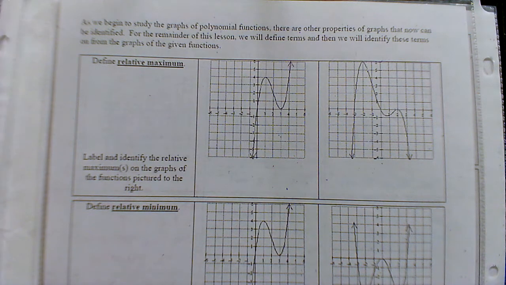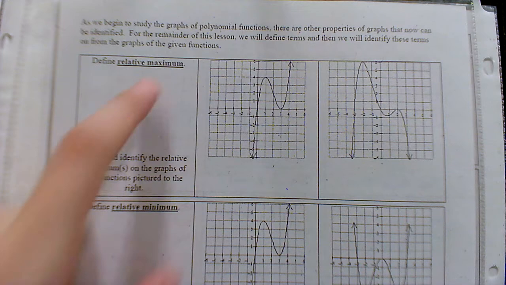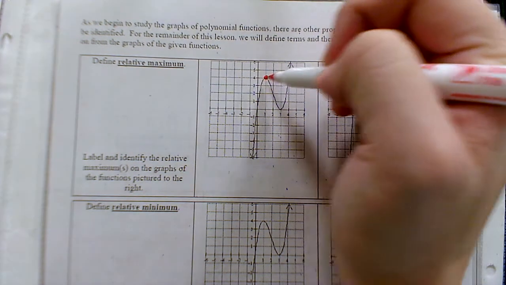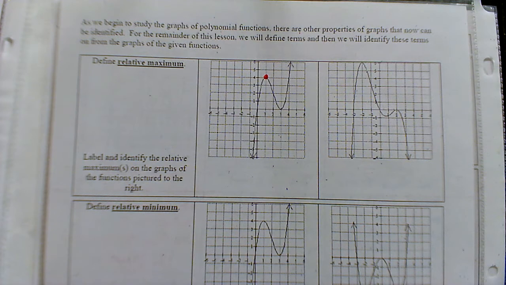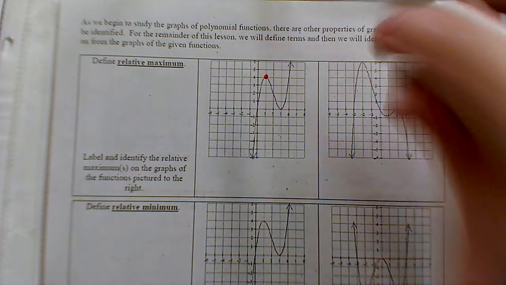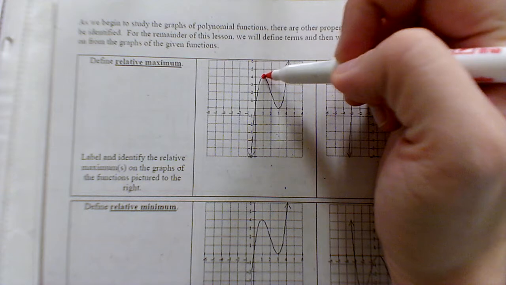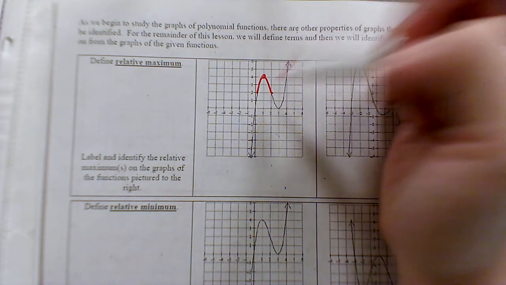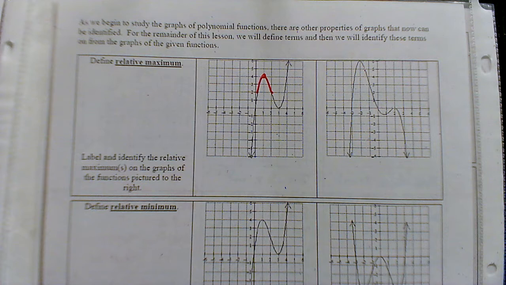Okay, but in terms of a formal definition, if you really think about what is happening at a high point right there, the graph is kind of changing the direction it's traveling. Notice how in order for me to create a high point, I need to first be going up, and then I have to change direction and go back down. Okay, that change is what's causing a high point to be created.